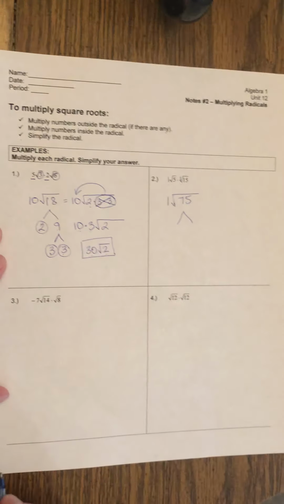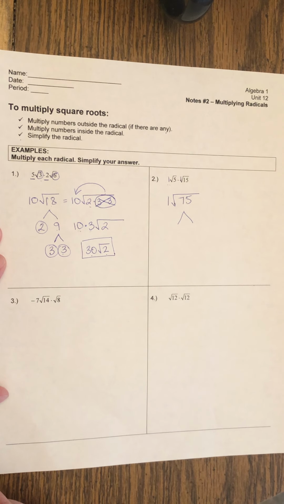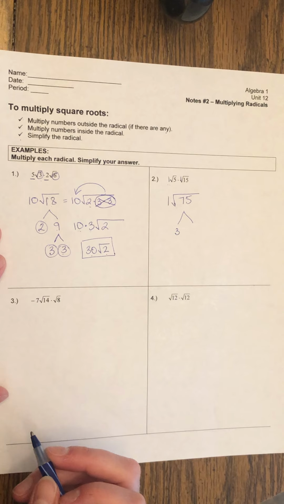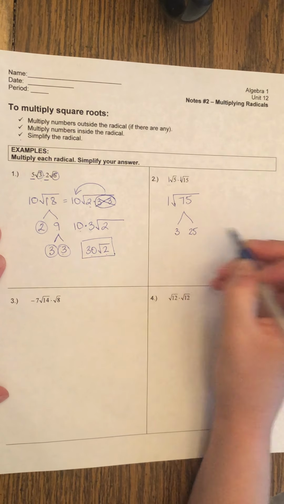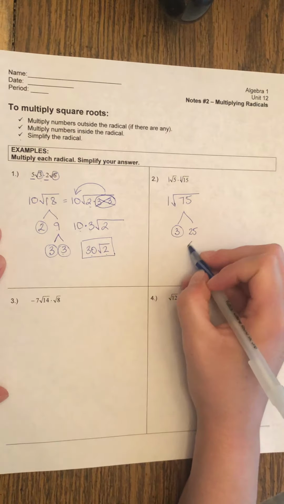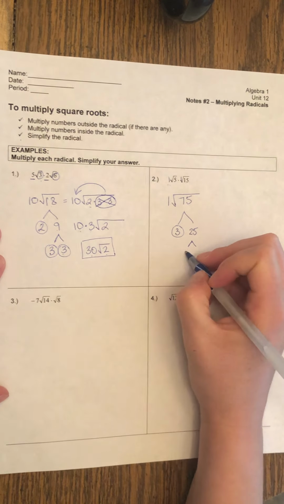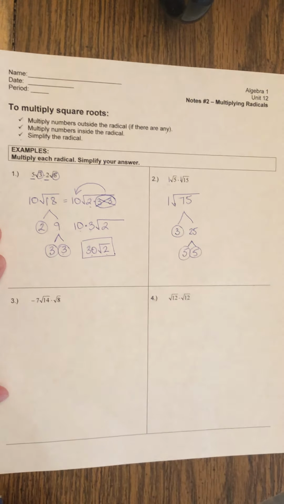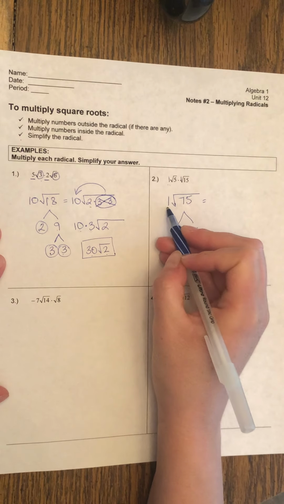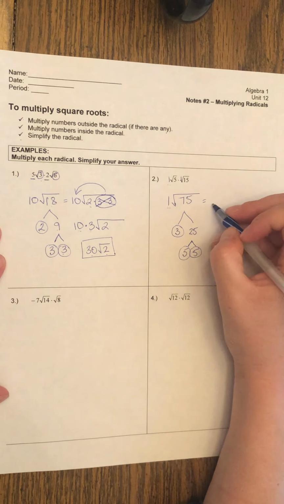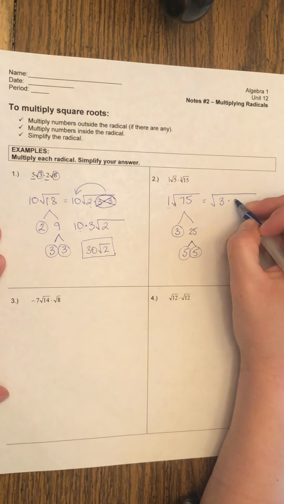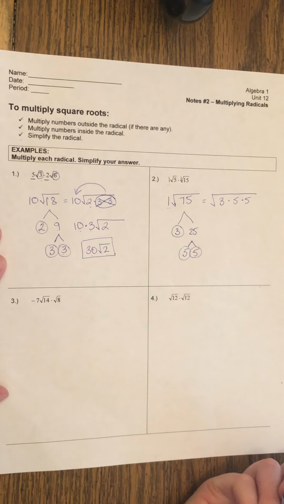So I'm going to start to think about prime factors of 75. Well, I know 75 is not even, so I'm not going to divide it by 2. I know if I try dividing it by 3, I get a whole number. So 3 times 25 gets me 75. Well, I know that 25 is divisible by 5. 5 times 5 gets me 25. So I have my prime factors. I'm not going to write the 1 in front anymore because I don't really need to write it. So the prime factorization of 75 is 3 times 5 times 5.